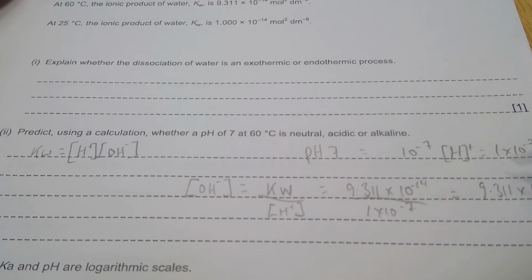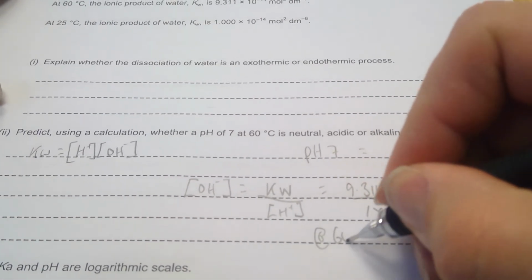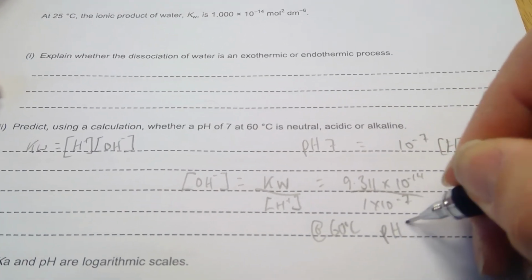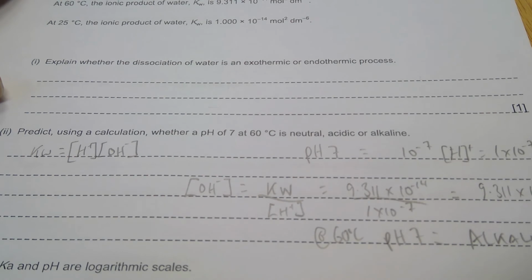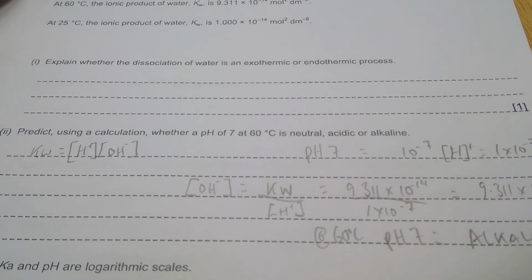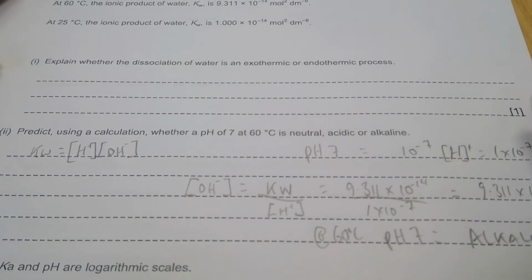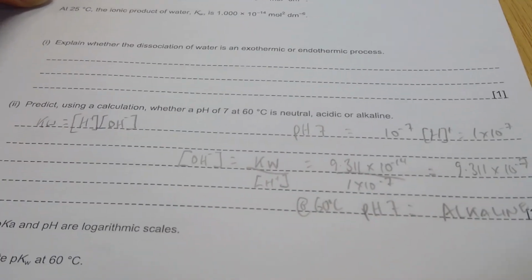Now if you look at this, this is the concentration of hydroxide ions. That is clearly greater than the concentration of hydrogen ions. So at 60 degrees, pH 7 is alkaline because the concentration of hydroxide ions is greater than the concentration of hydrogen ions.